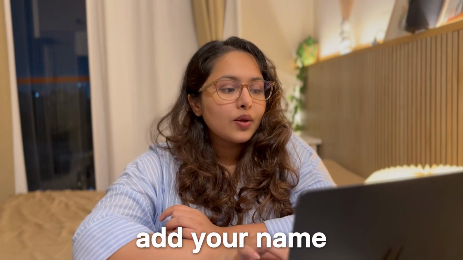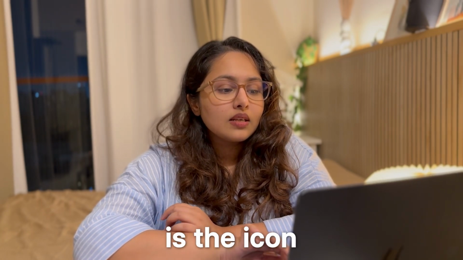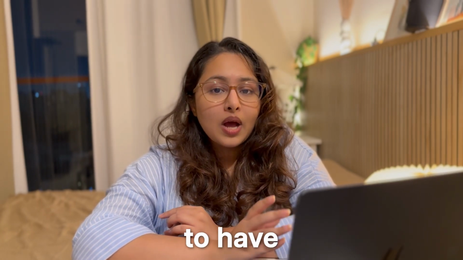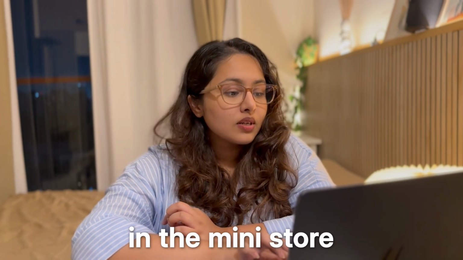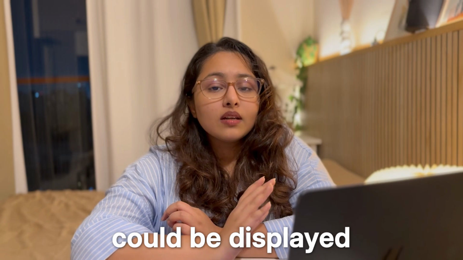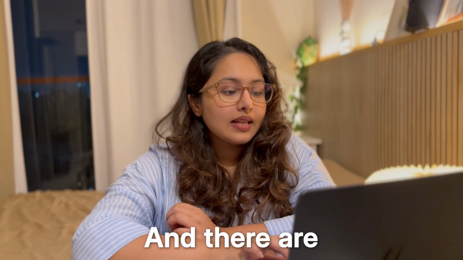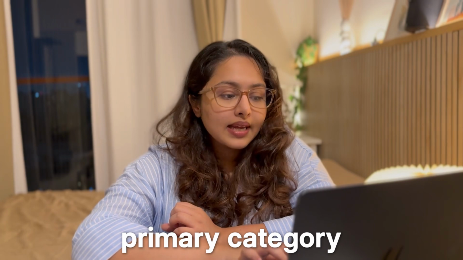So you add your name, subtitle, description. Icon URL is the icon that you want your app to have in the mini app store. Splash image URL is the image that you want to be displayed while the app is loading, before your content shows up. And there are other things, like primary category and tags.